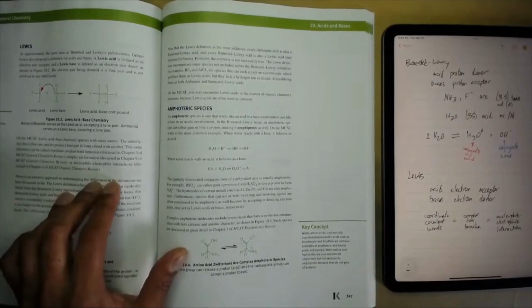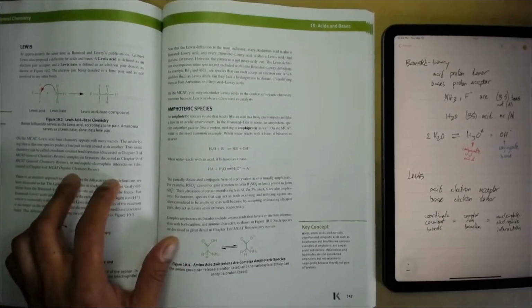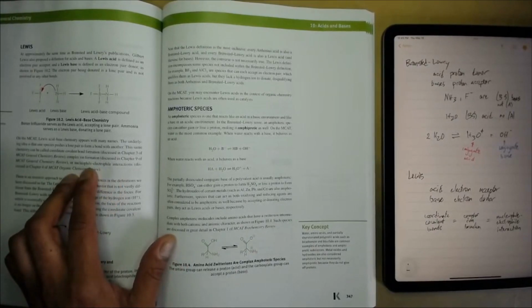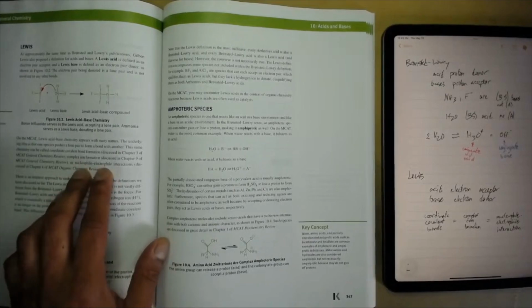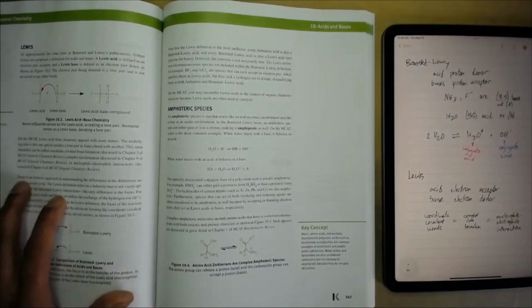So in organic chemistry, they call it nucleophile-electrophile interaction. Okay, we'll get to that.